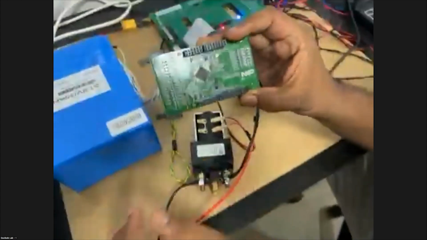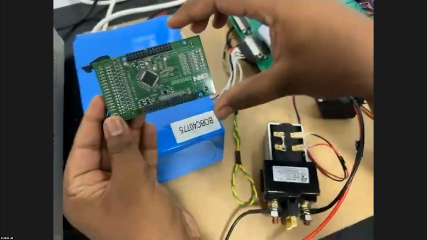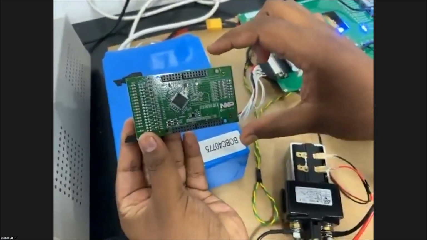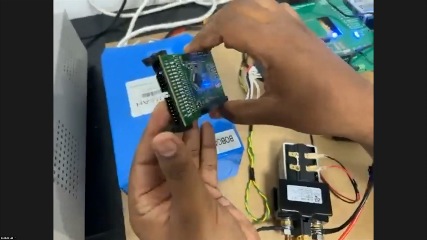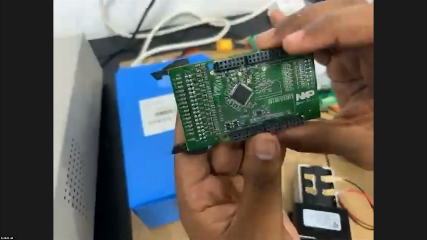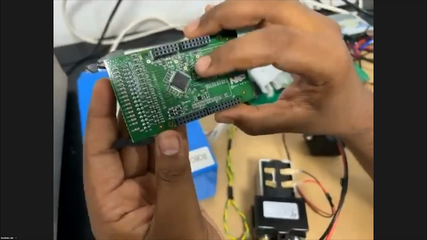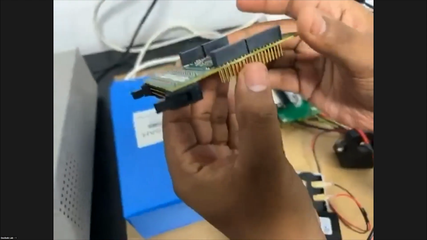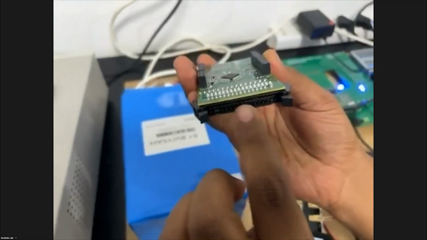I hope this AFE is visible, right? So I'll just place it over here. This one, which I was showing in the PPT. Here you can see that MC3 chip, and it will be connecting to the controller for communicating. And this is where you can connect all your signal pins of your battery pack.